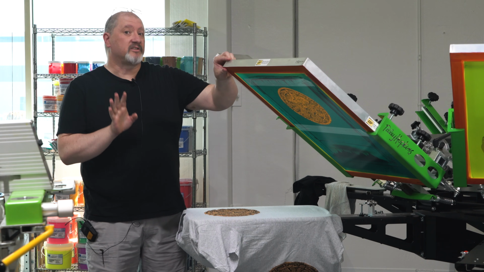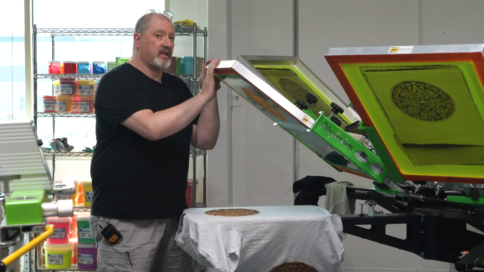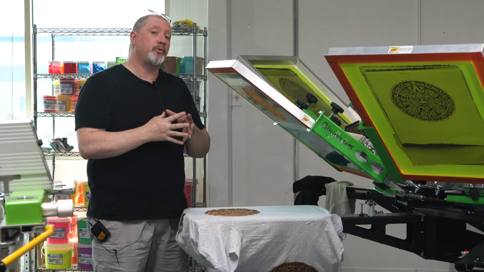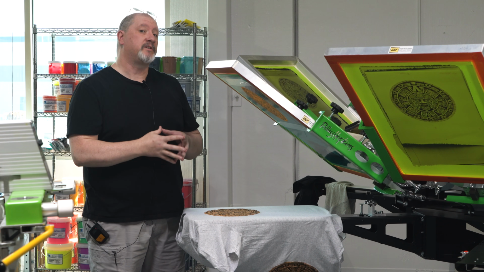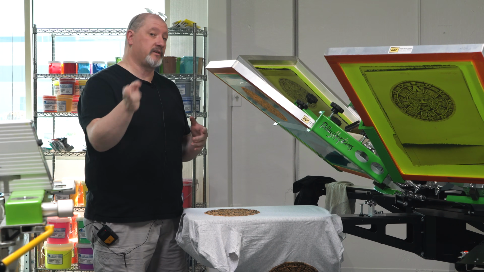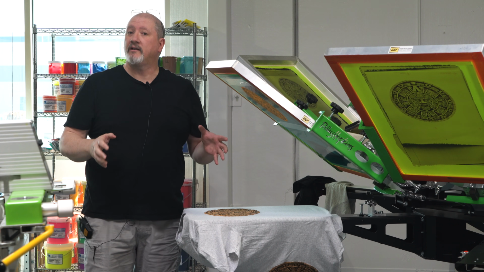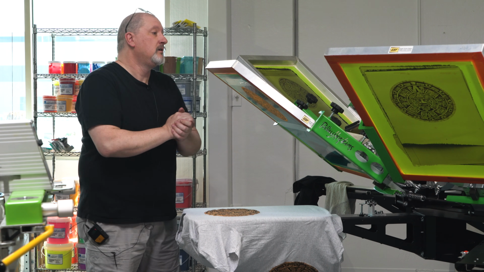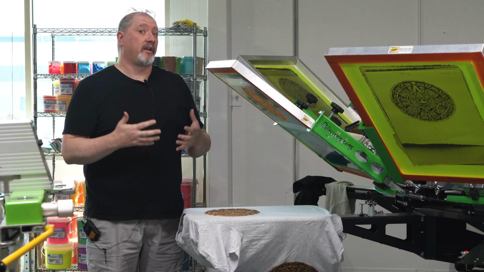Now let's talk about the screens that I'm using. On this one specifically, I'm using a 158 thin thread, but I was able to coat this rather thickly. I'm using Chroma Blue, which has that 50% solids that we talked about last time. The solids content of your emulsion directly affects how thick your stencil develops. Using the Chroma Blue, I'm able to get a really thick stencil really quick.